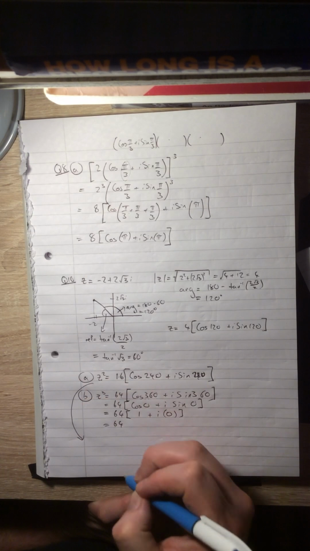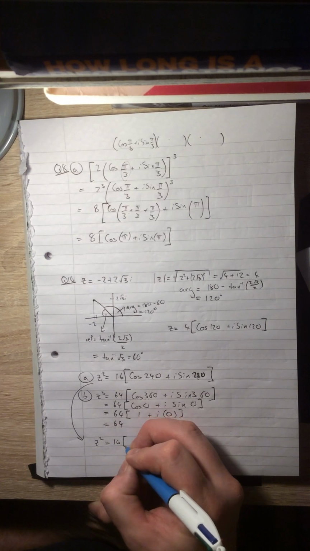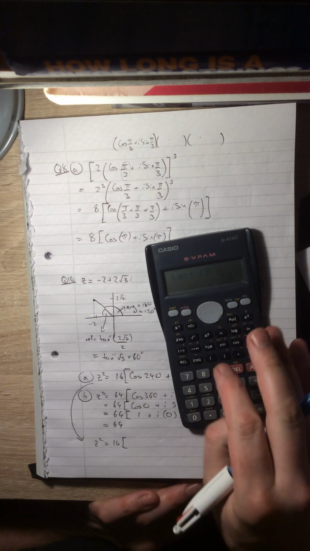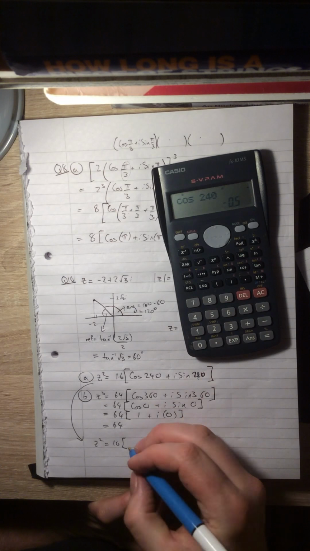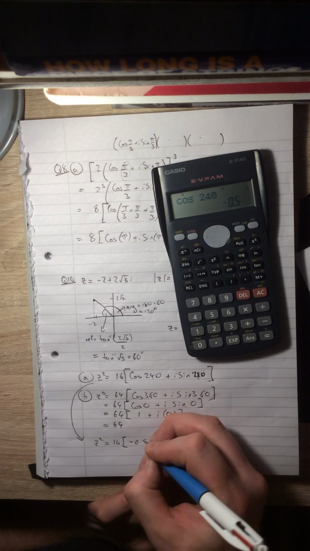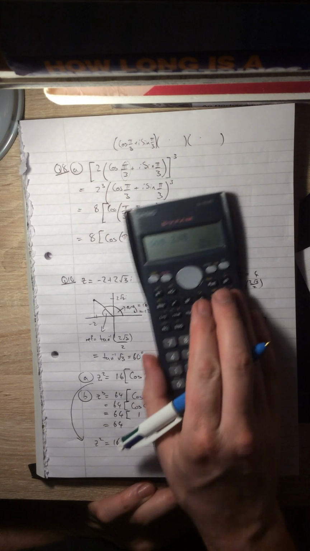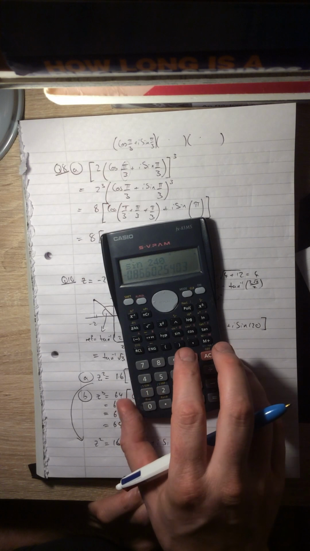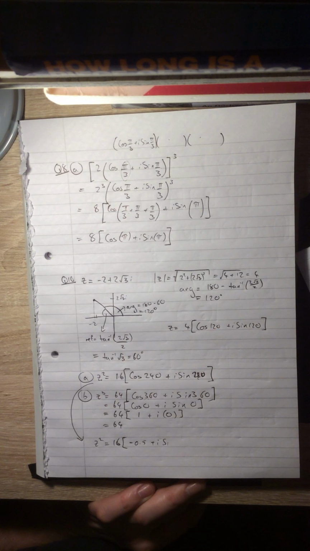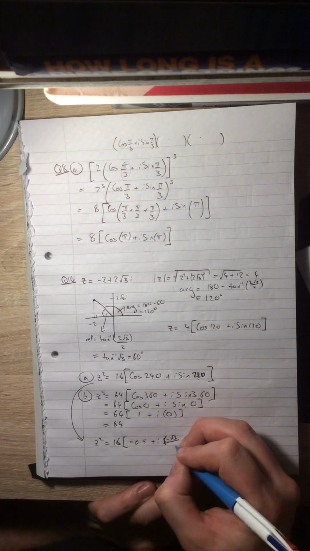For this one, z squared is 16 times cos of 240, which is minus 0.5, plus i sine of 240, which is minus root 3 over 2.